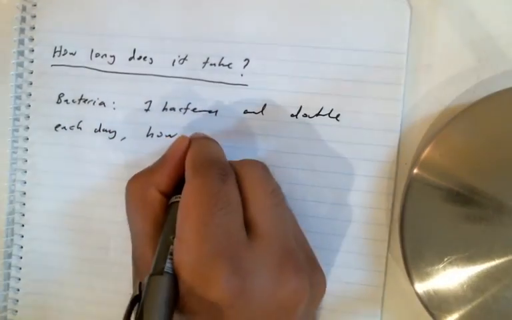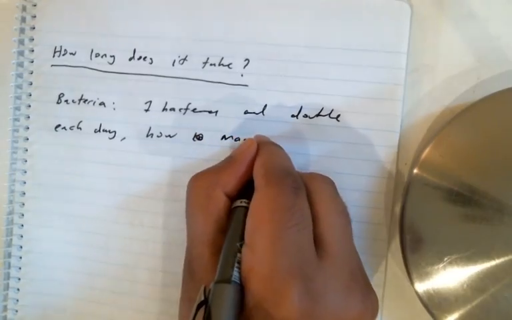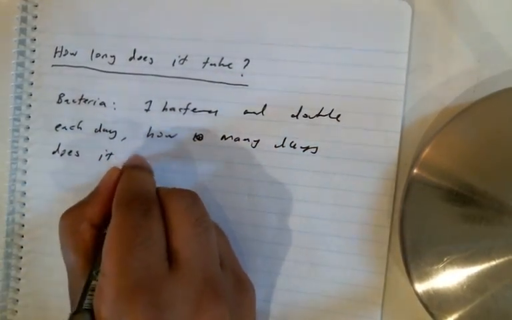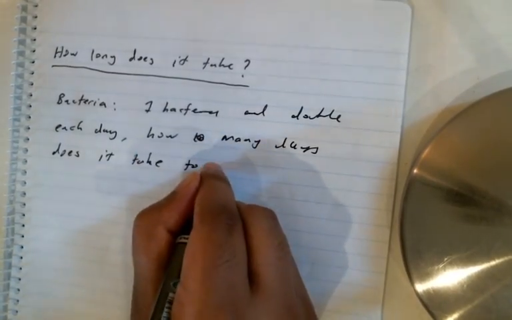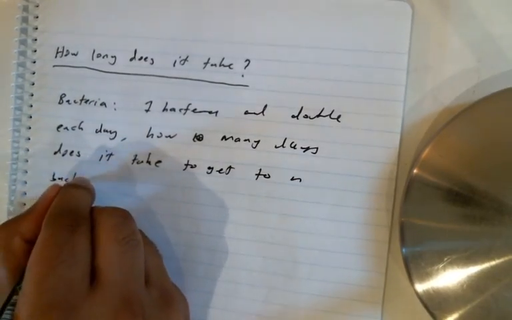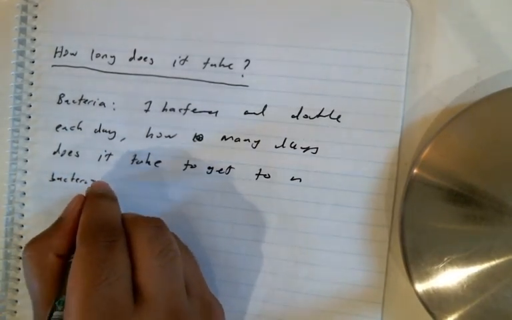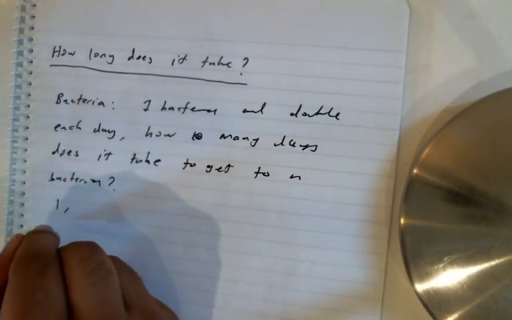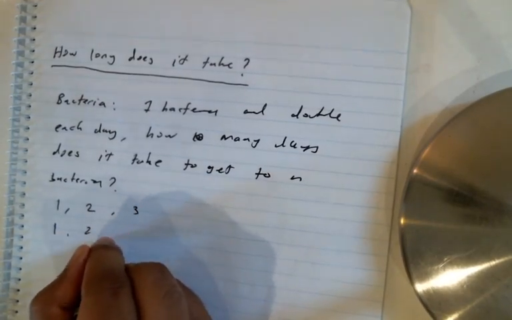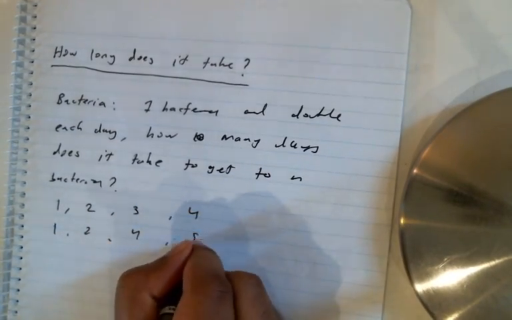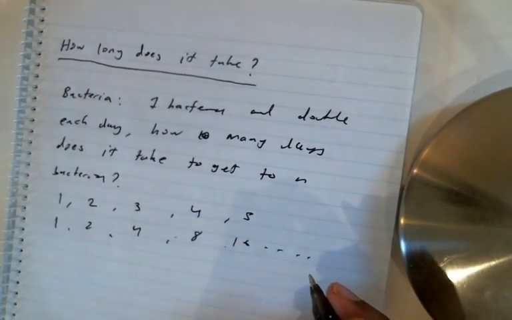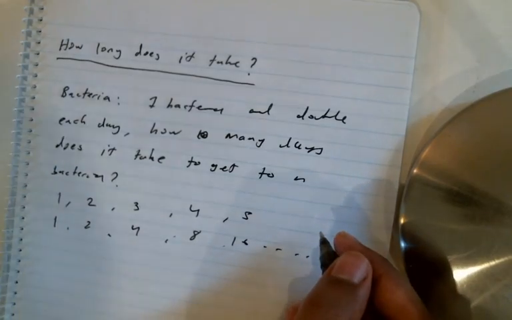How many days does it take to get to n bacteria? So we have 1. On day 1, we have 1. On day 2, we have 2. On day 3, we have 4. On day 4, we have 8, and so forth. Day 5, we have 16, and so forth. Right? So how long does it take to get to some number n of bacteria?